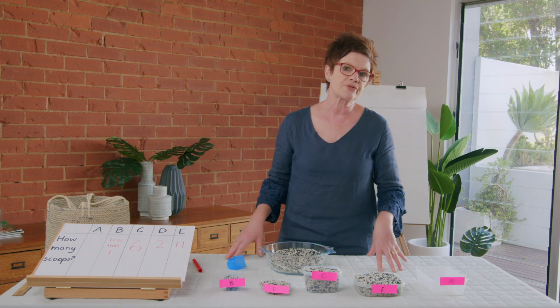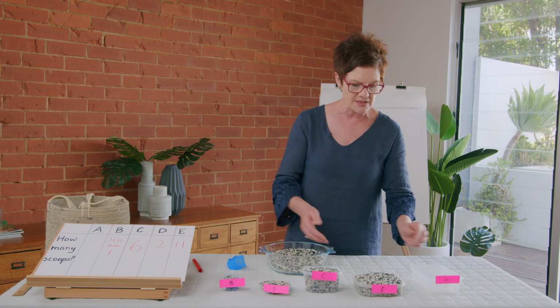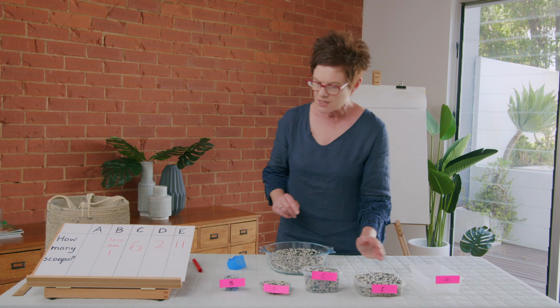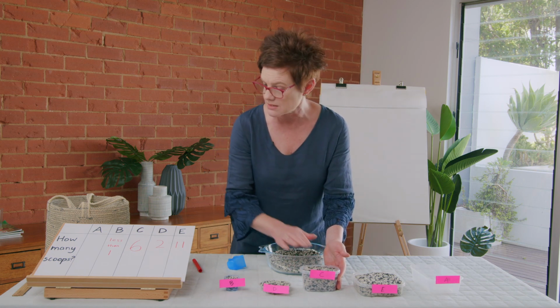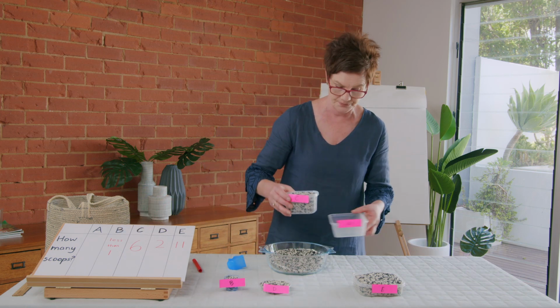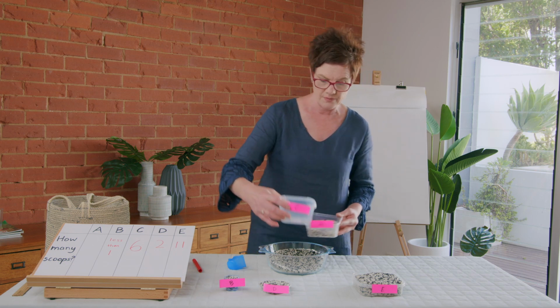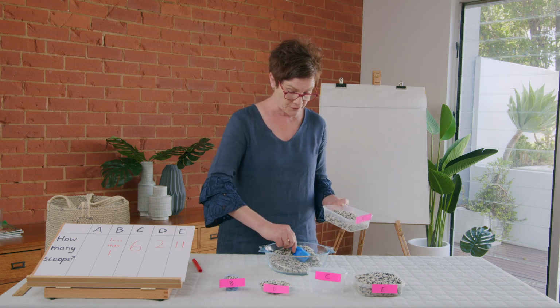If I run out of rice, you know I can pop that back in here to use this. In fact, if I'm clever, I could pop that in there too, couldn't I? Let's have a think. Container C had 6. I think I'll start with 6 here. Now I know there's 6, I can start from 6. A little bit of efficiency.